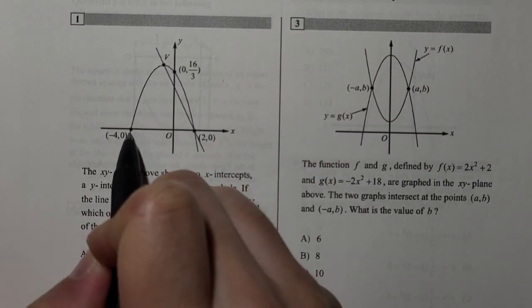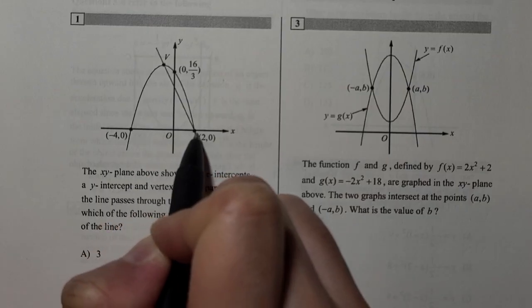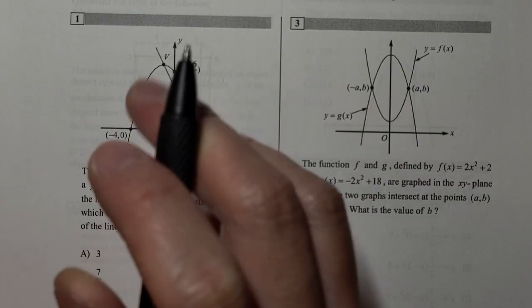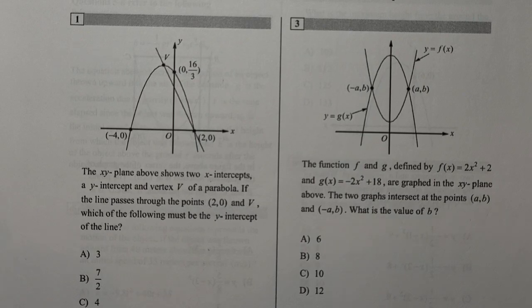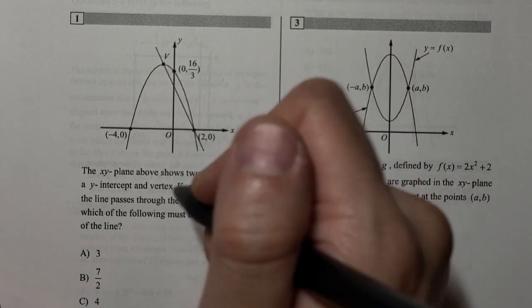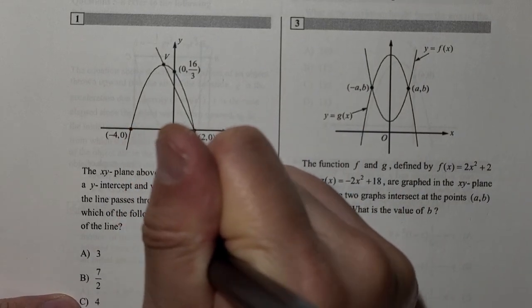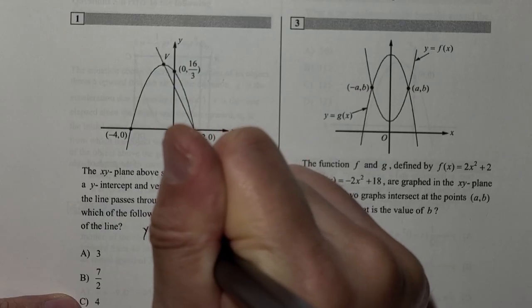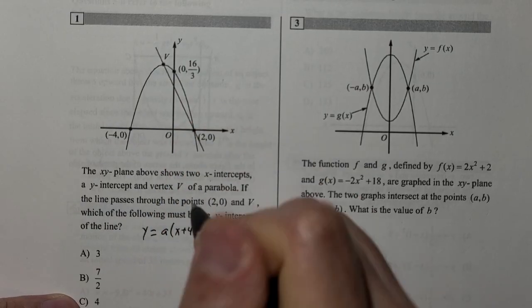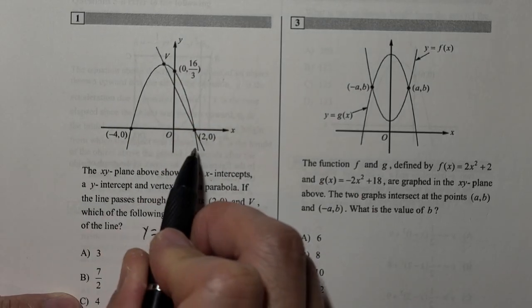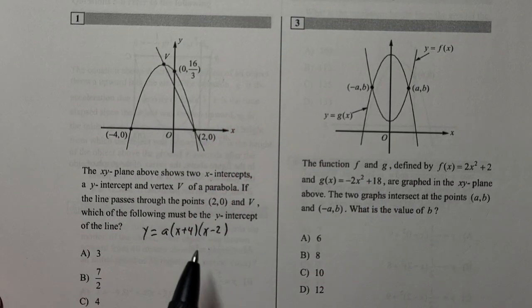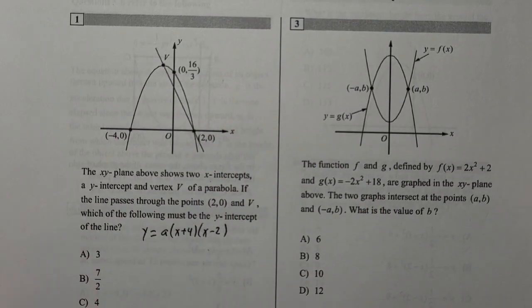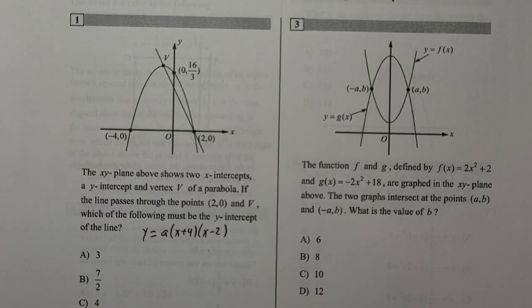Since we know the x-intercepts, you might have learned a kind of standard form for parabolas if we know the x-intercepts. It's like this. y is equal to a times x plus 4, because one of the zeros is minus 4. The other zero is 2, so it'll be x minus 2. This is the general equation. We have to find what this a is, though. Okay? So how do we find this a?